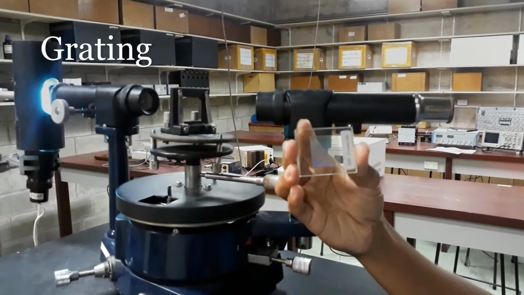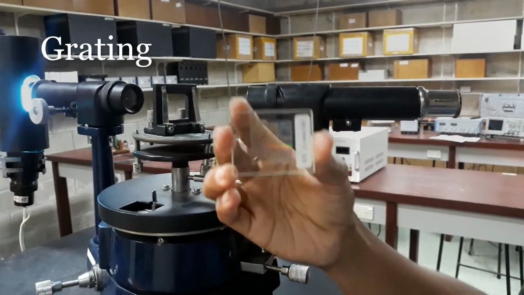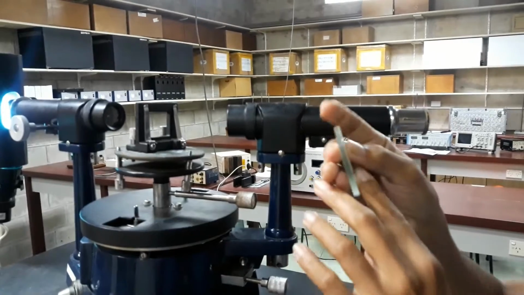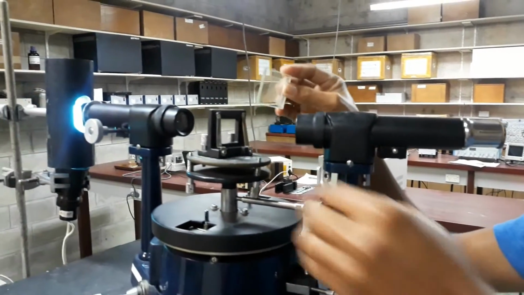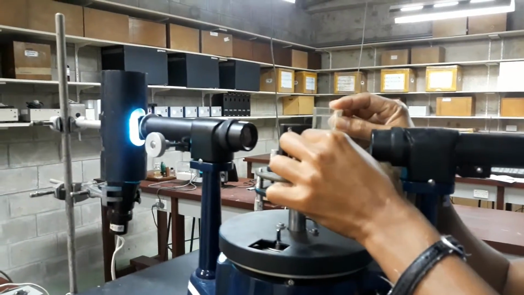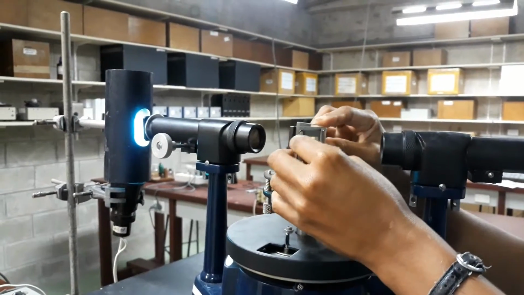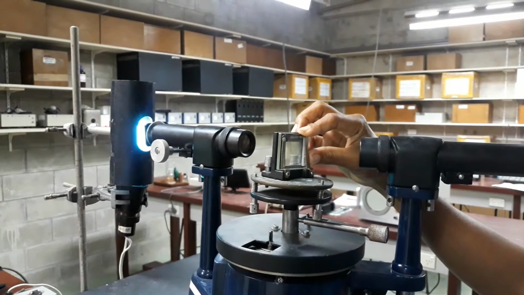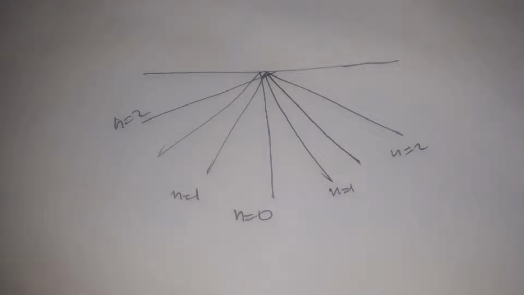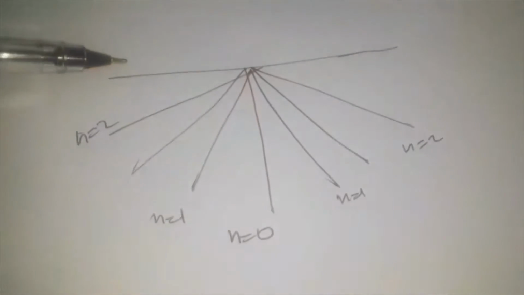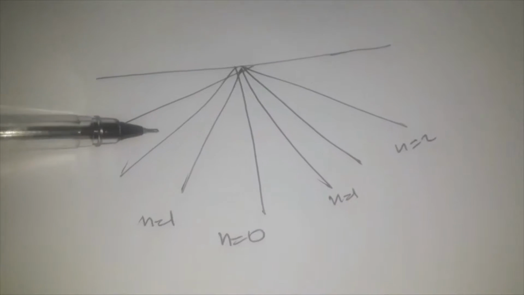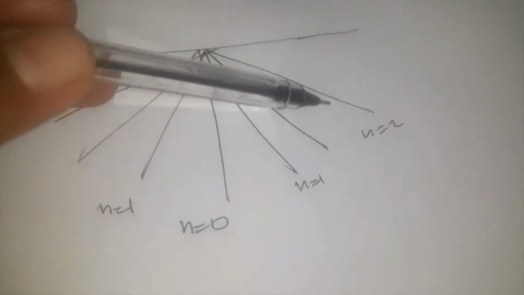This is a grating. From this value we can calculate the grating element. It will be mounted if we place this grating. The deflection occurs as we can see in this figure. The light falls normally on this slit and different orders of the image are formed.